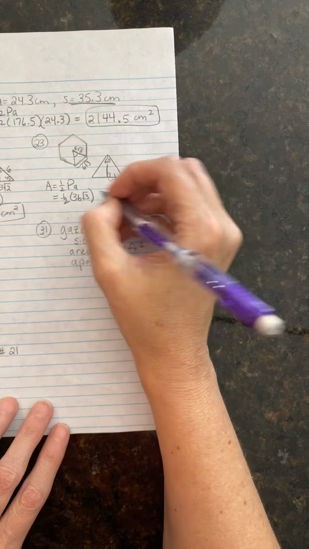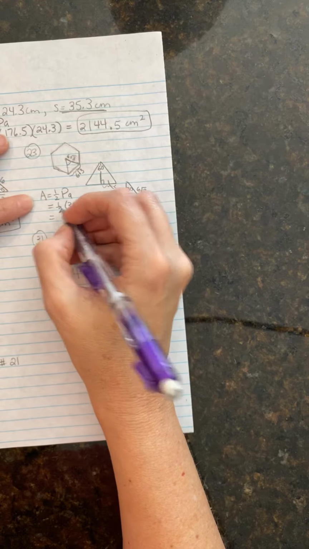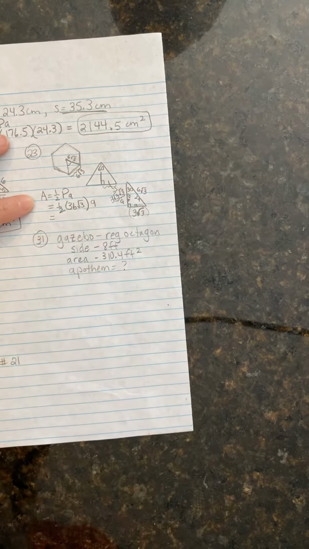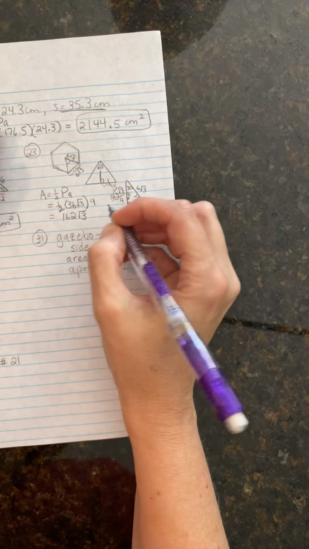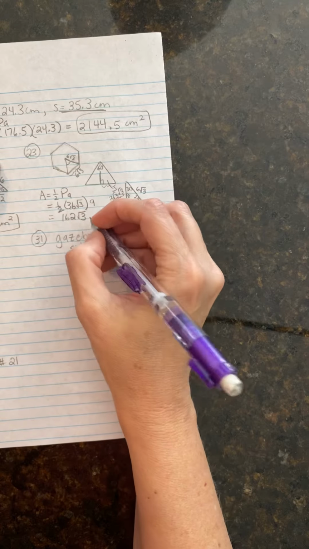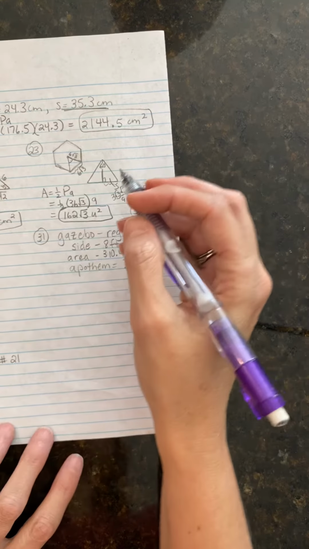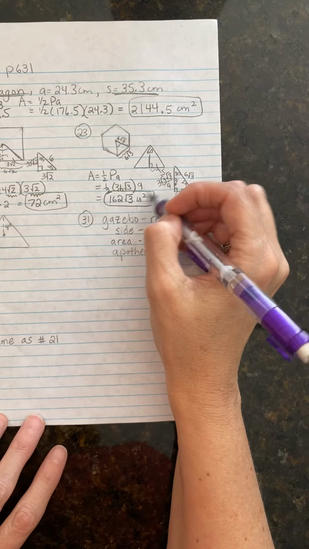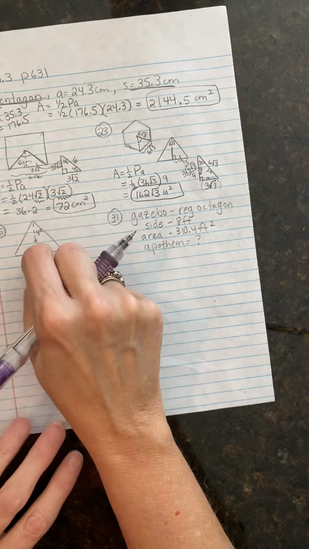And then the apothem is 9, and then you just have to multiply those. Half of 36 is 18, and 18 times 9 is 162. 162 radical 3. I didn't write any units on this, so it's units squared, unless they had units in the book and I just forgot. Area, units squared.